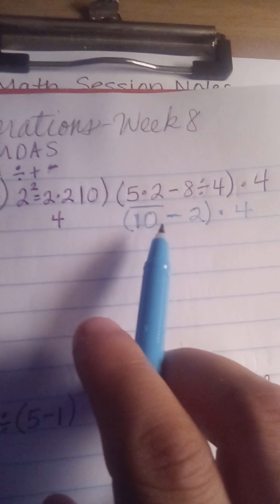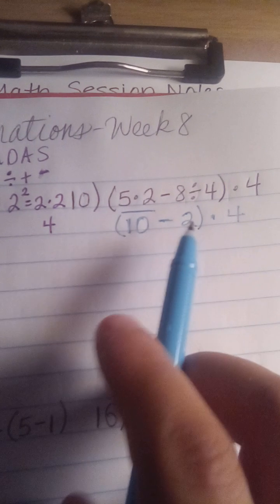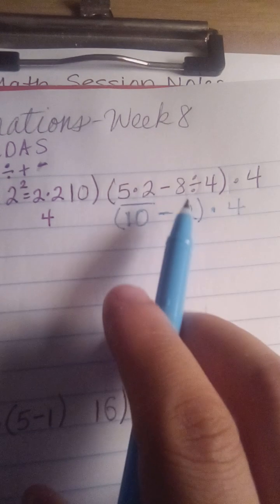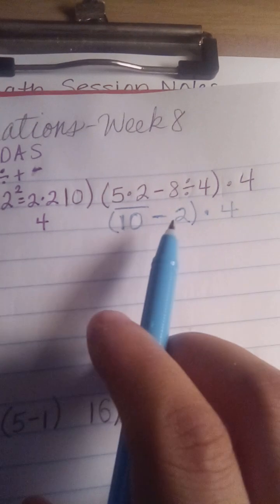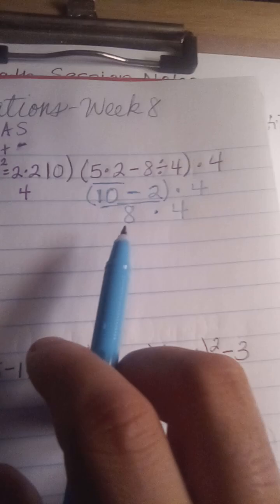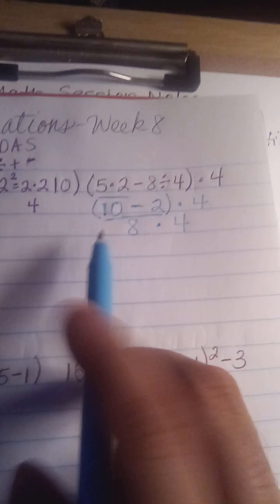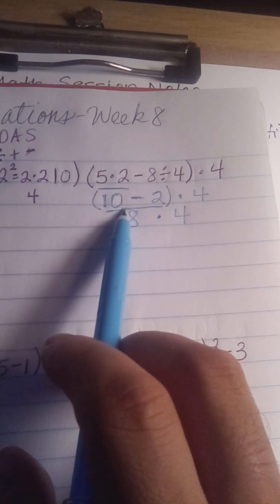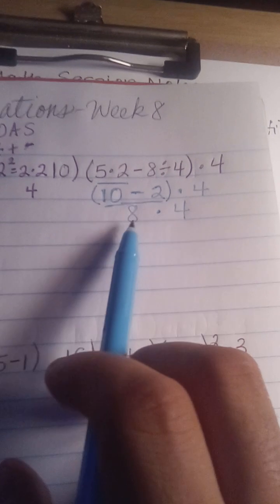We need to clear out completely what's inside the parentheses. 10 minus 2 is 8. Now it's completely done. The reason why I did that, you will see in a few minutes. I had to completely eliminate the parentheses. So it's 10 minus 2 is 8. And then what's next? 8 times 4 is 32. Look at the number, 32, right?